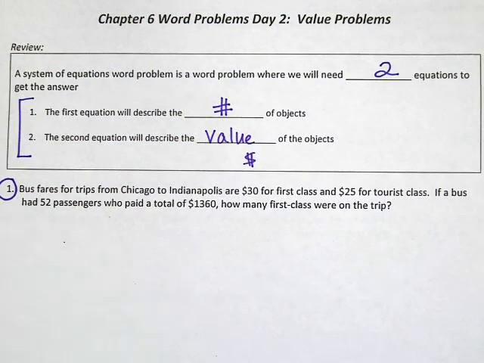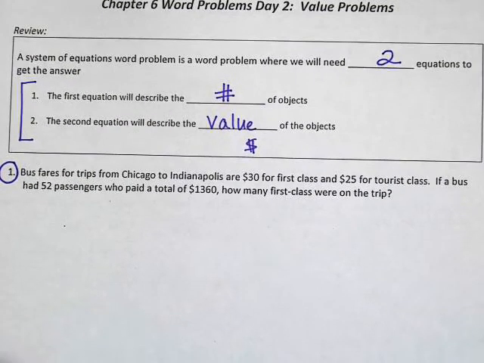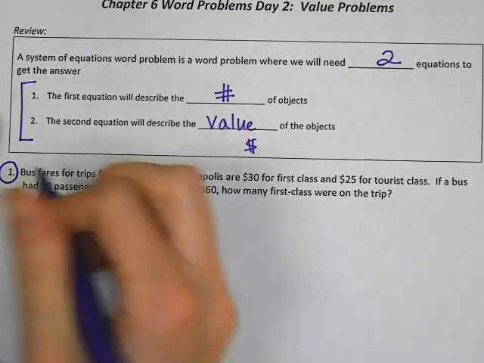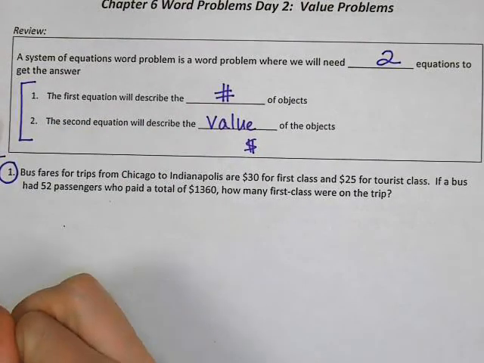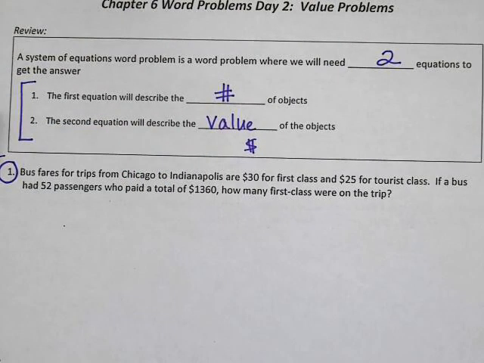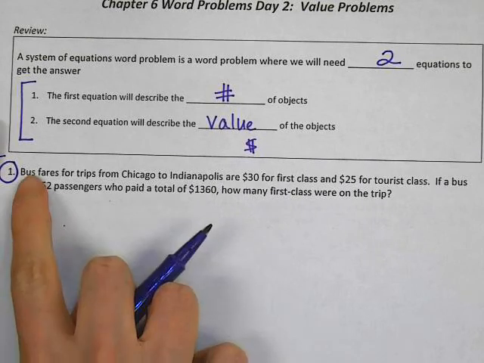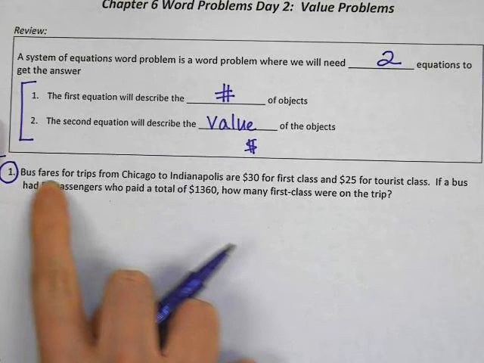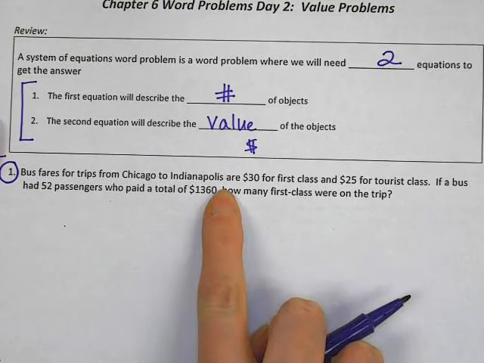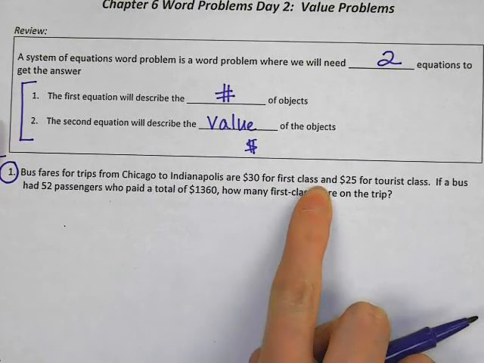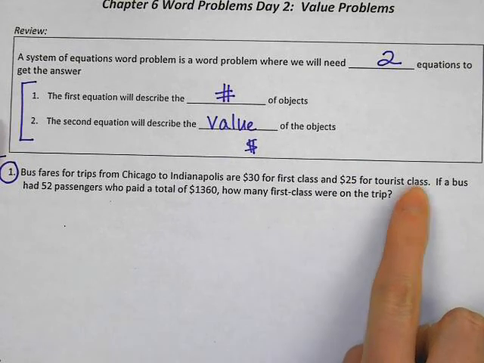Okay, so yesterday we did the coin problems, where one equation talked about how many coins there were, and the second one talked about their value. Number 1 is very similar, but it's not about coins, it's about tickets. So we have bus fares from Chicago to Indianapolis are $30 for first class and $25 for tourist class.